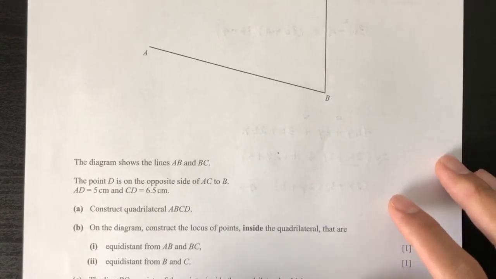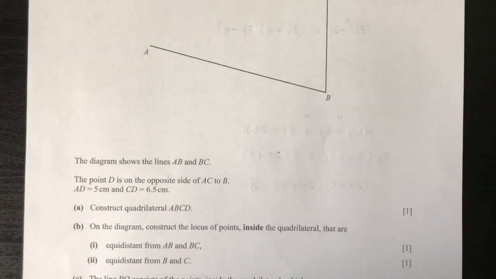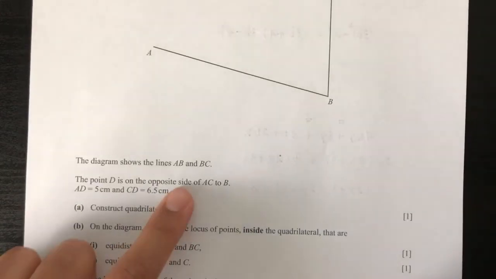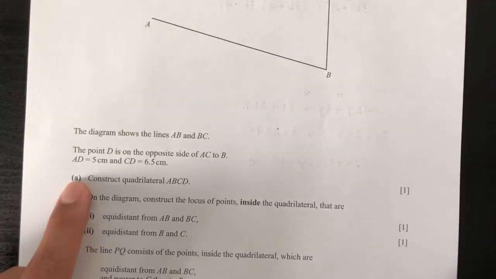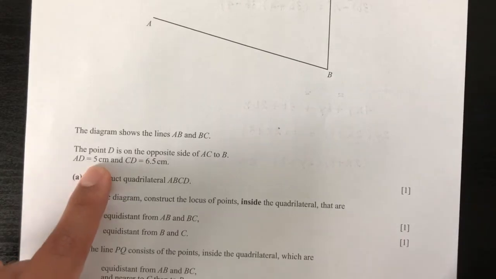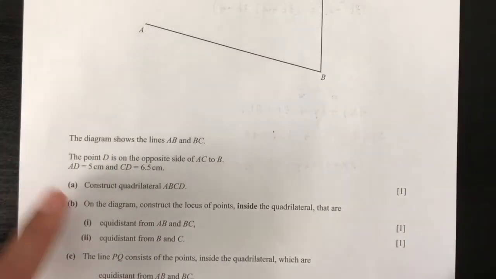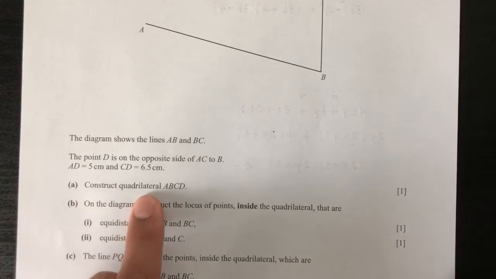Part 1. The diagram shows the lines AB and BC, given to you on the diagram itself. The point D is on the opposite side of AC to B, so it will be about here. This is what it means, right? Now, part A. We're given that the length of AD is 5, CD is 6.5, and we have to construct the quad ABCD.